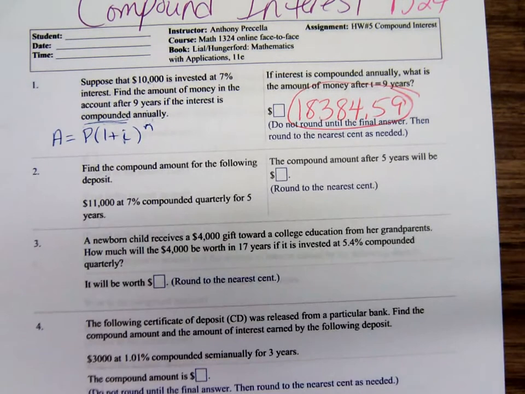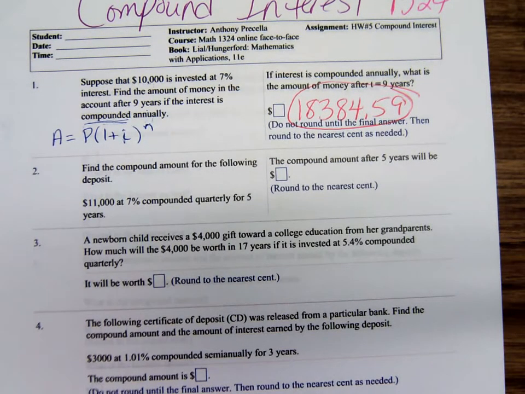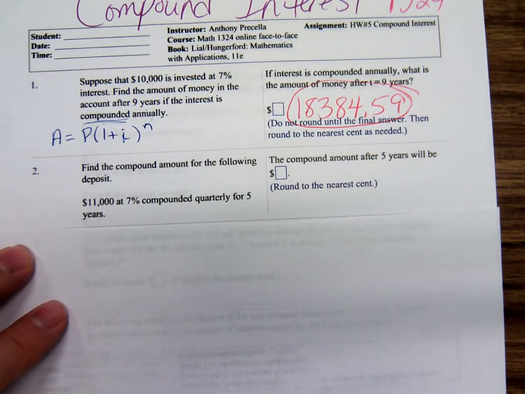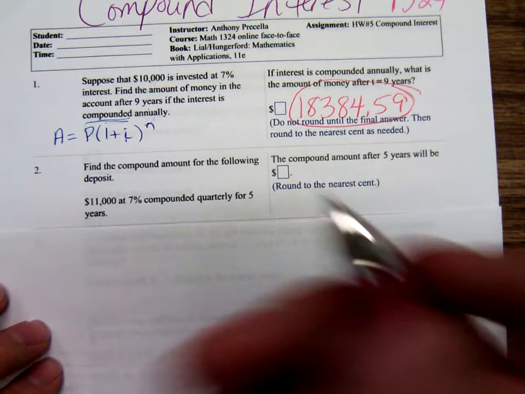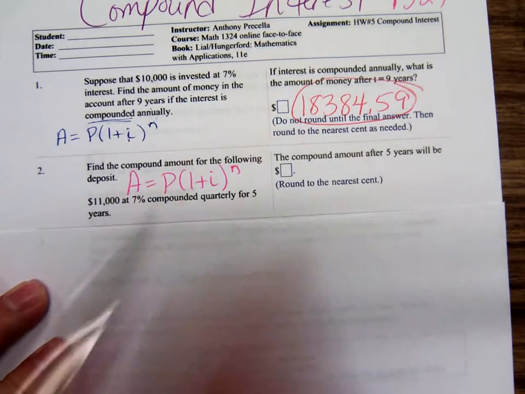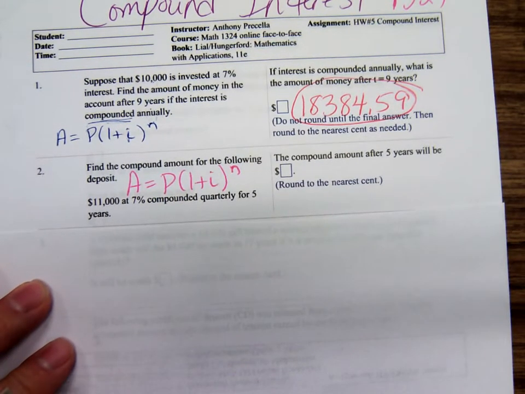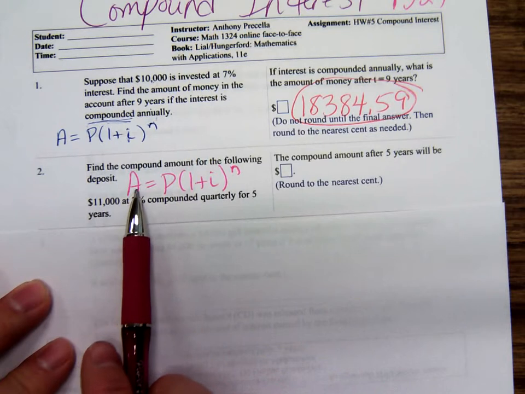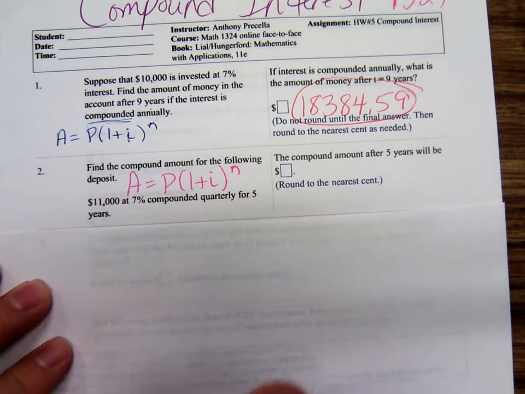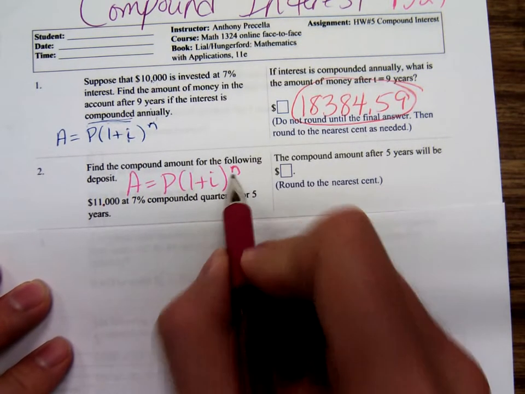Well, let's do number 2. Find the compound amount for the following deposit. Okay, this is going to be a good one to practice finding lowercase I and lowercase n with. It's just telling you, use this formula: A equals P times 1 plus I to the n. So you're finding the future value, A, the amount. P is 11,000, but let's practice finding lowercase I and lowercase n.